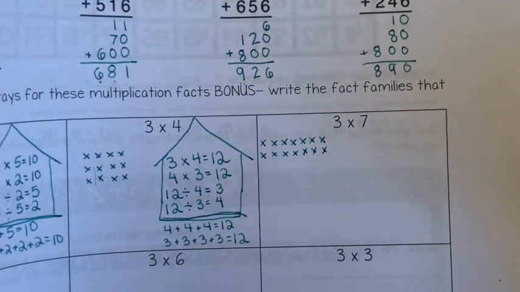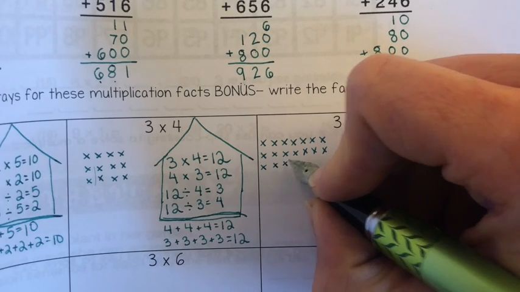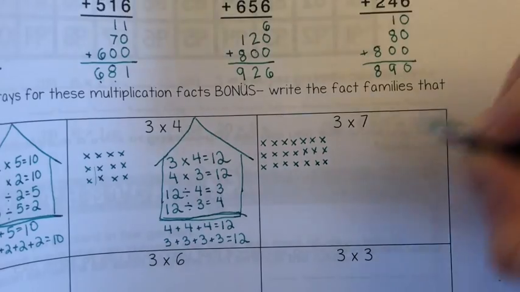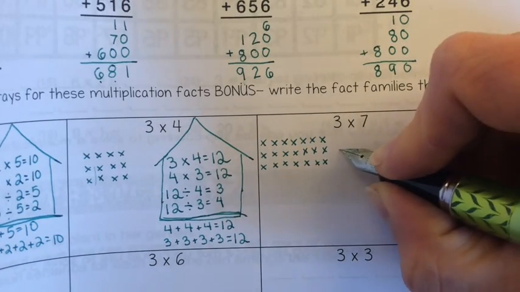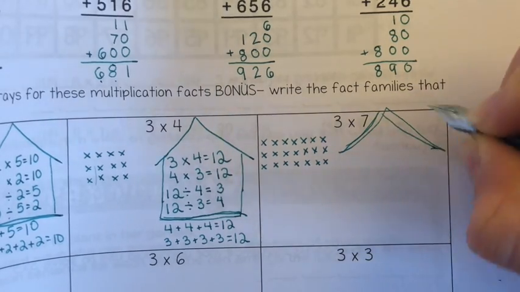And I'm trying to follow my rules of arrays, which means I'm keeping them in as straight lines as possible. 1, 2, 3, 4, 5, 6, 7. Okay, so I have 3 groups of 7. Let's work on that fact family.